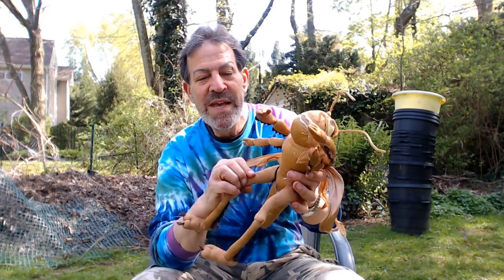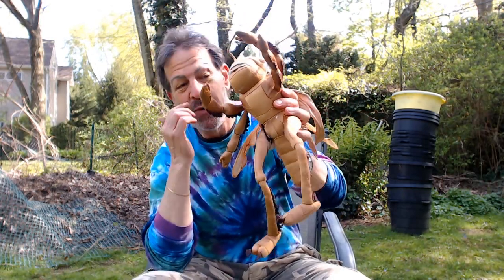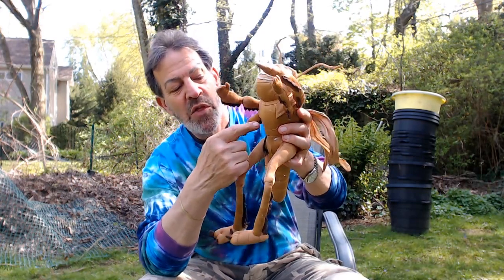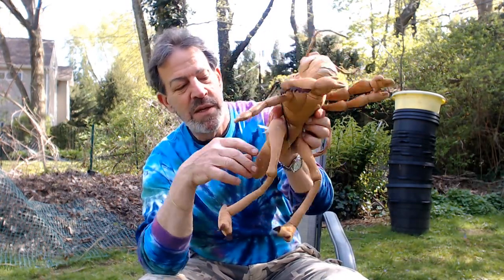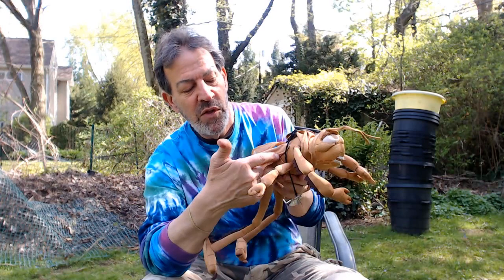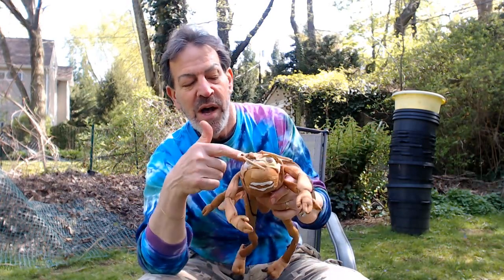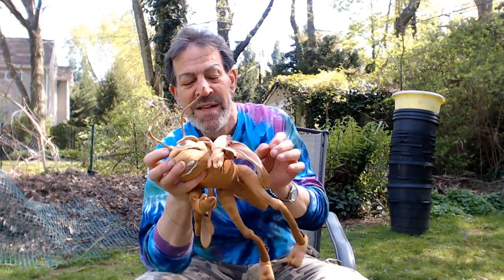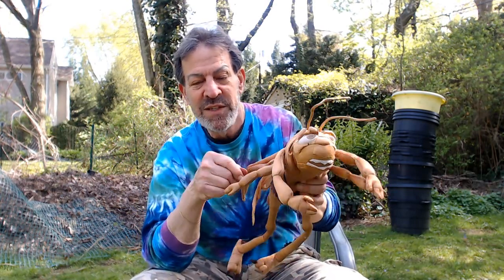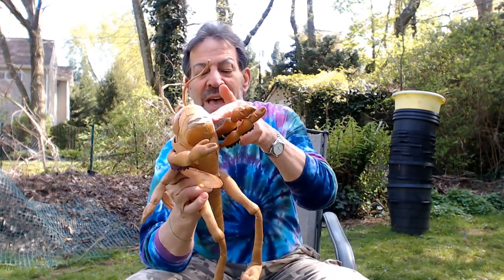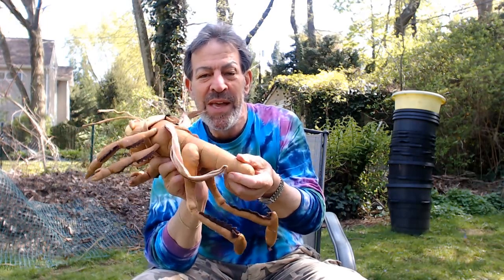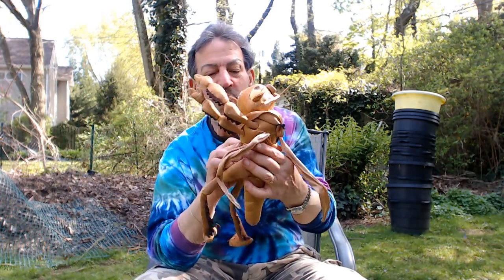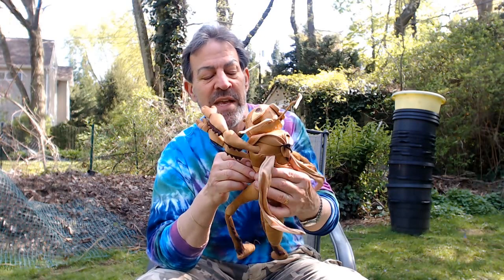It has 3 body parts, which you can see clearly. Head, thorax, abdomen. Eyes, antenna, 6 wiggly legs. So this is a great example of a true insect. It has all the body parts.